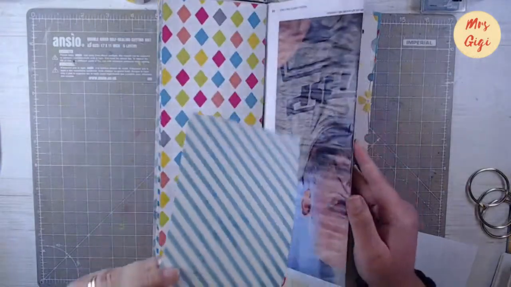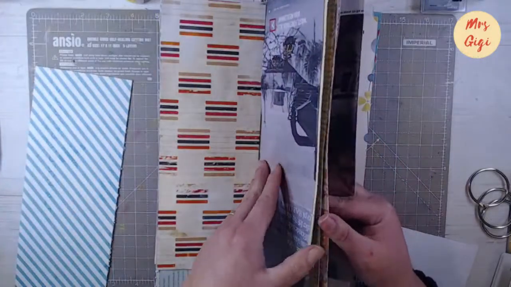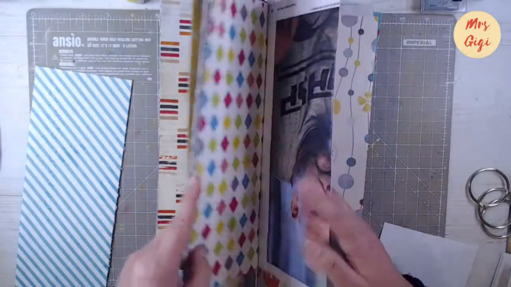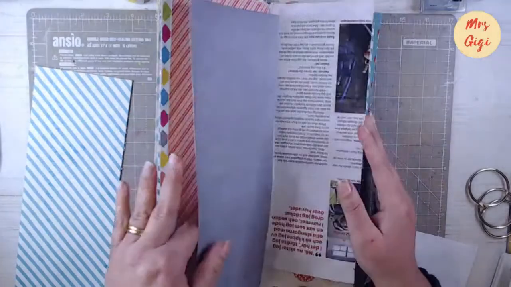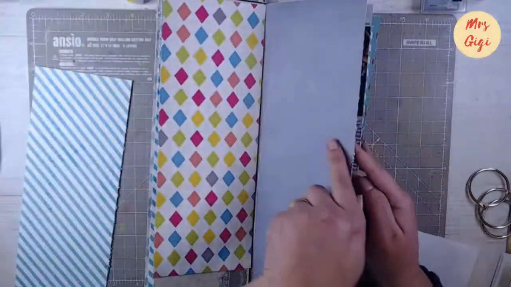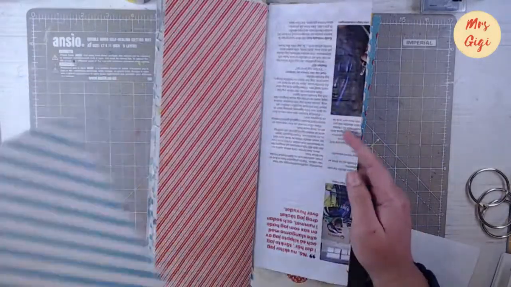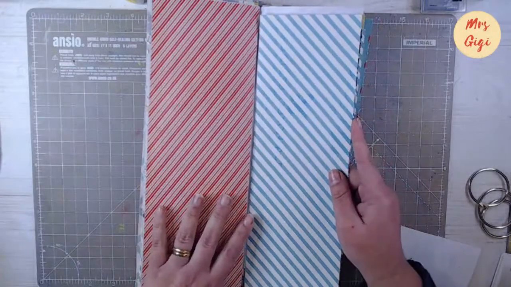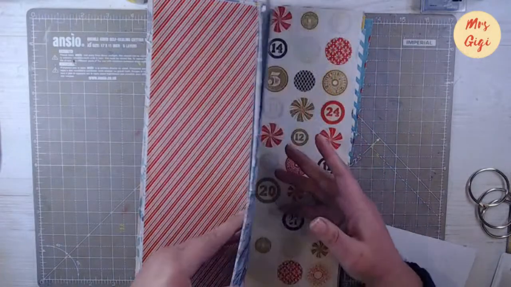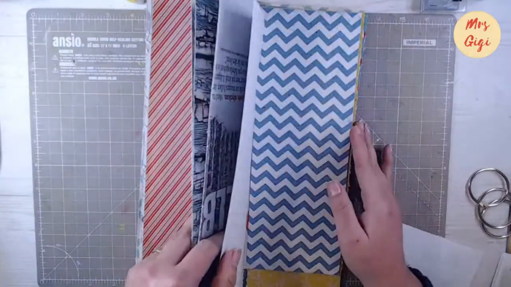Do I like that this is so close to, let's see. I do not really like that. And that might be strange. That is really strange. I don't know why. We'll have to replace these.